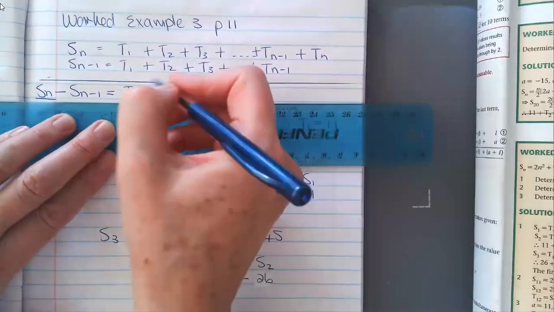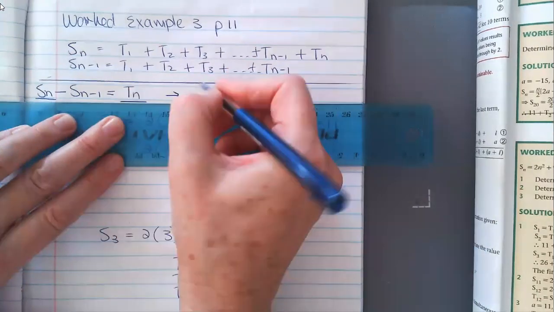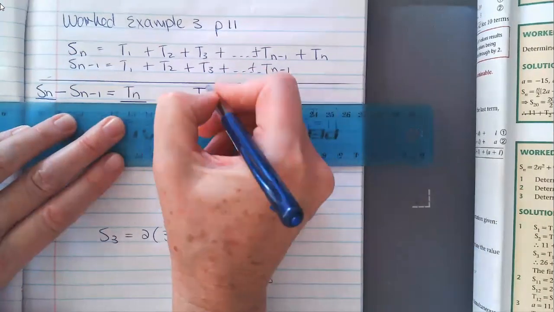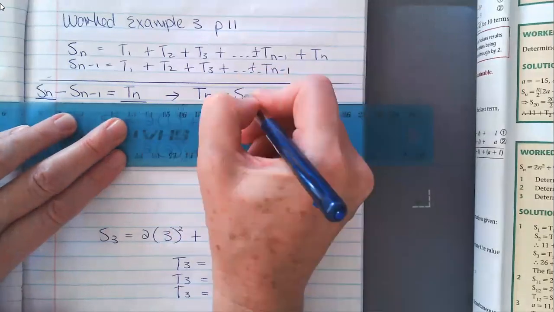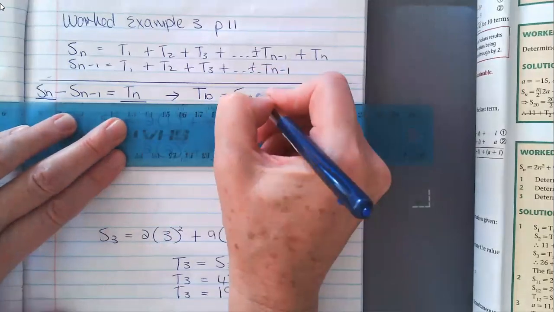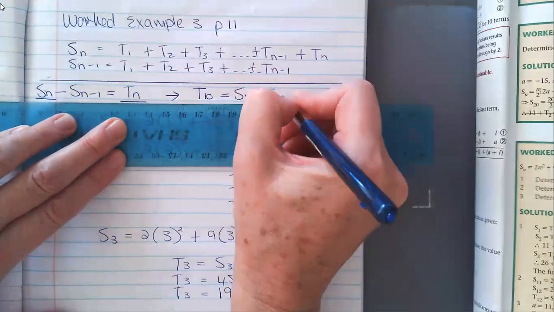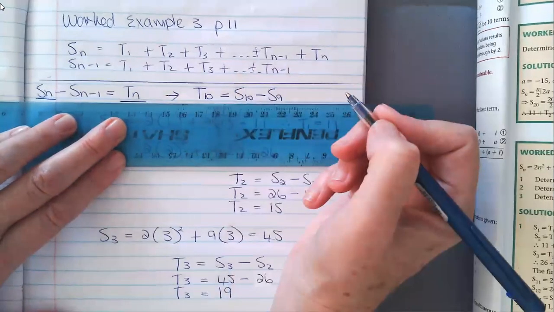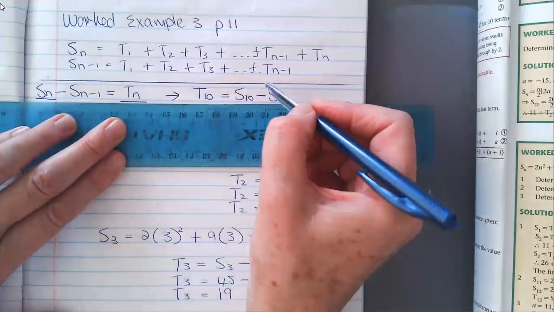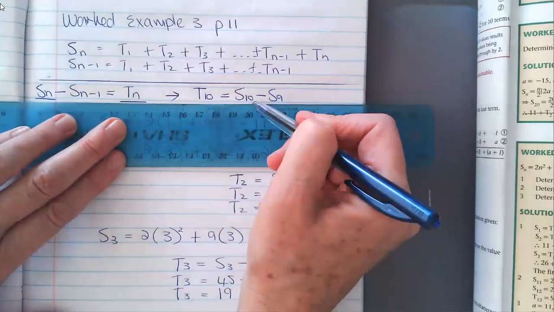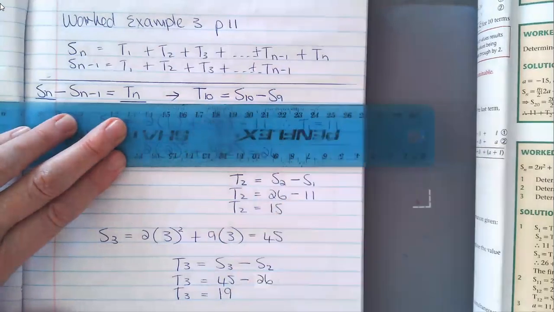So what does that mean? It means that I can say term 10 equals the sum of the first 10 minus the sum of 9 numbers, right? Or term 12 is the sum of 12 terms minus the sum of 11 terms.